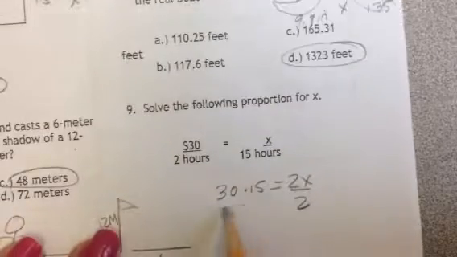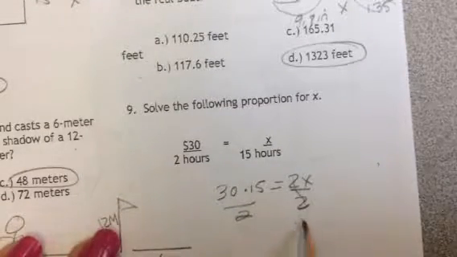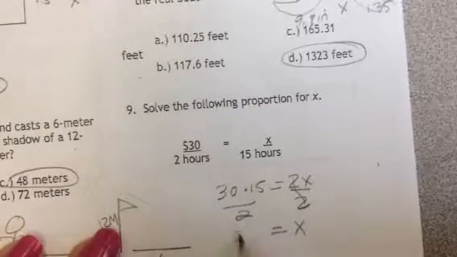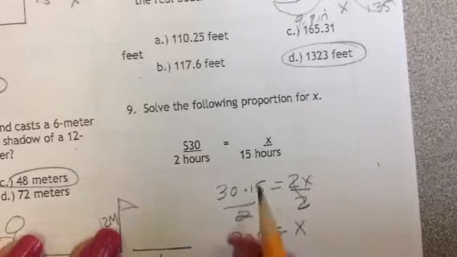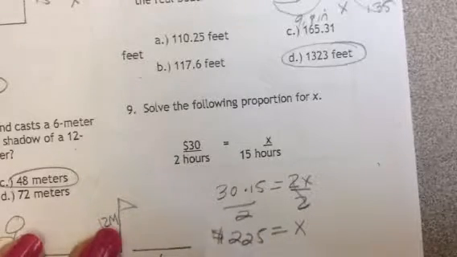Divide both sides by 2. X is equal to $225 per hour.